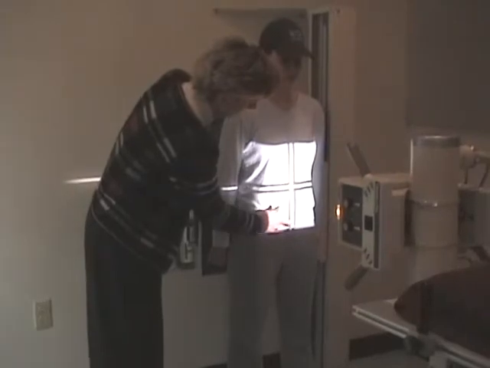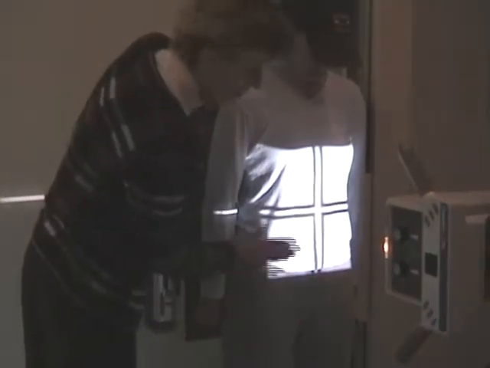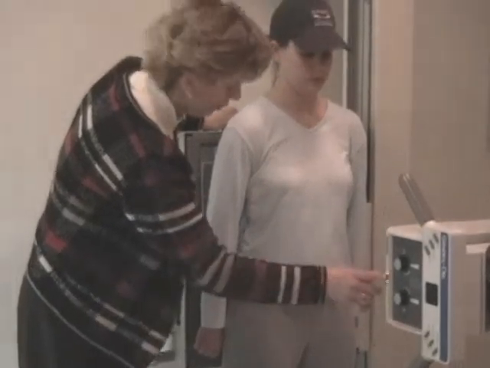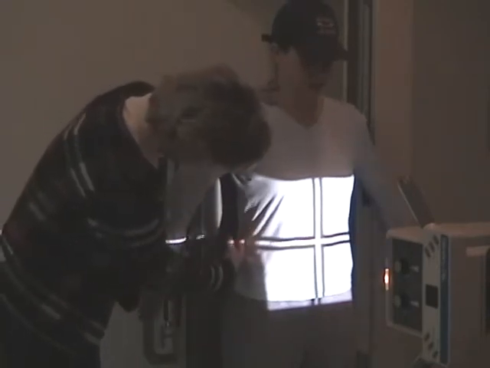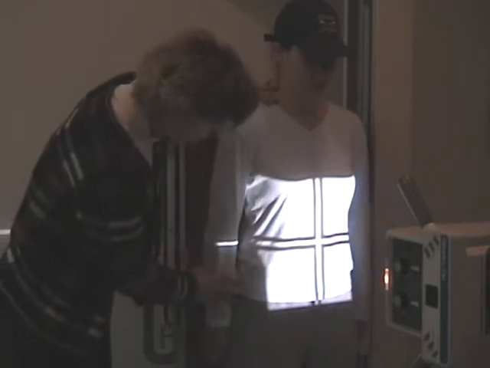I just double-checked that the MSP was to the center of the film. She's not rotated. She's facing the board straight. I have a 14 by 17 collimation. If the patient is tiny, you could collimate side to side, but I don't have an excessive amount of collimation, so I'm going to leave the 14 by 17.